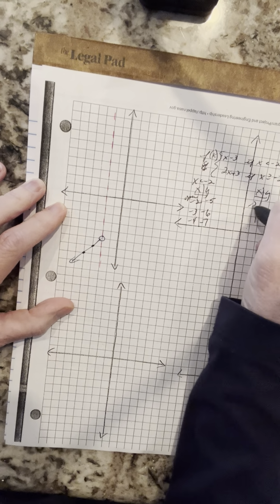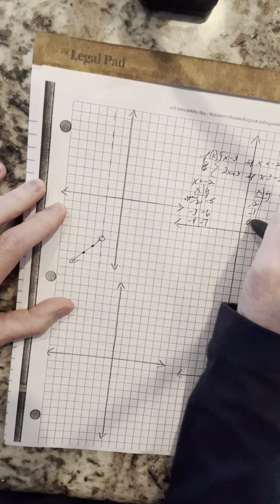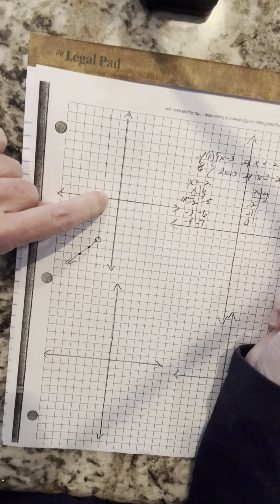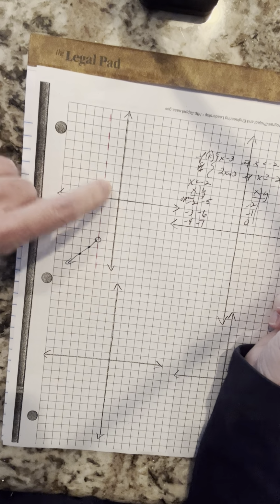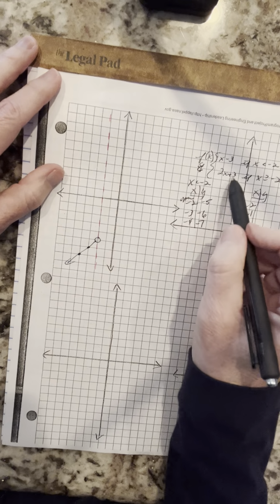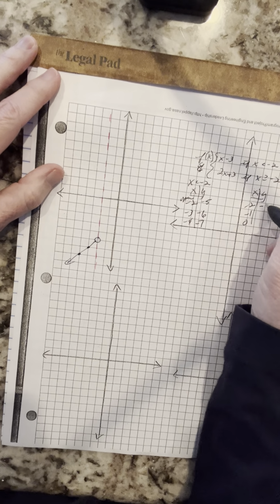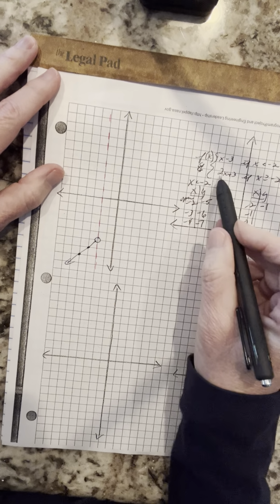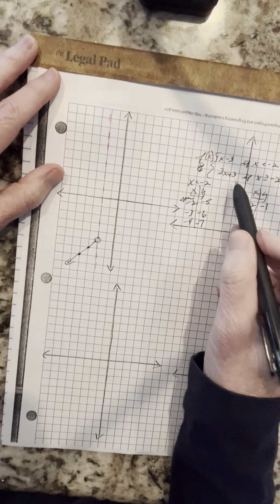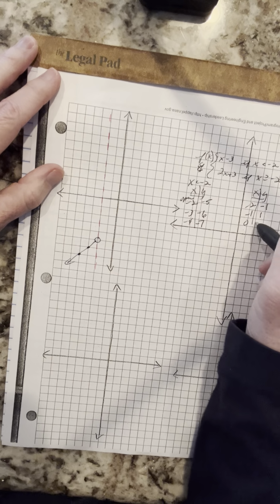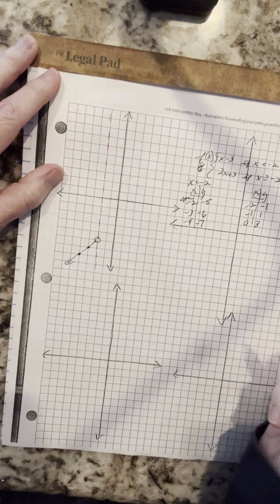We need numbers that are bigger than or equal to -2. We're looking at what happens at -2, -1, and 0. Plug that into this rule. 2 times -2 is -4, plus 3 is -1. 2 times -1 is -2, plus 3 is +1, and then 0 plus 3.